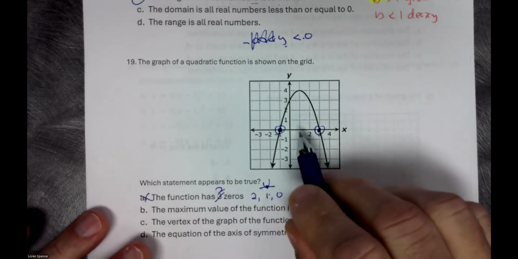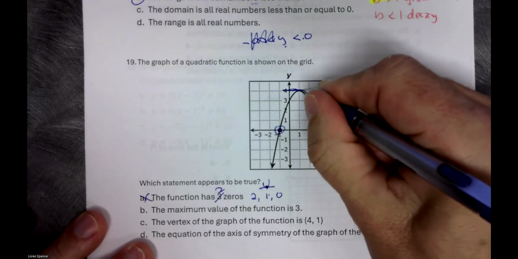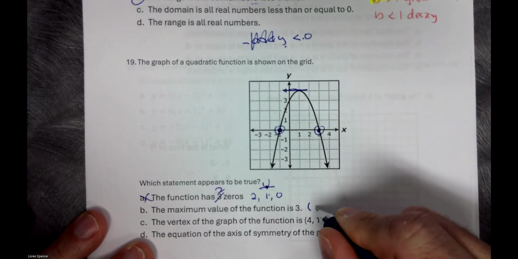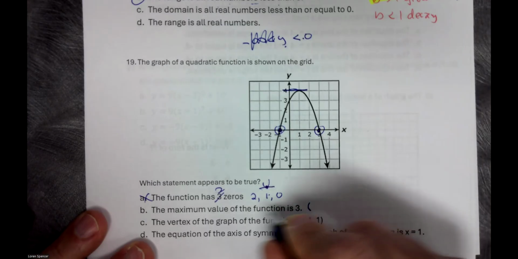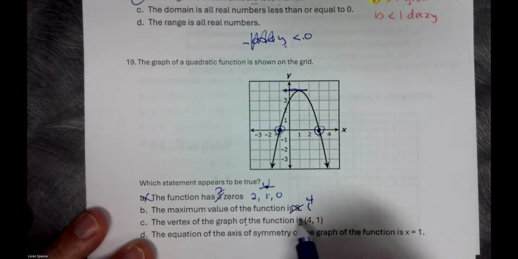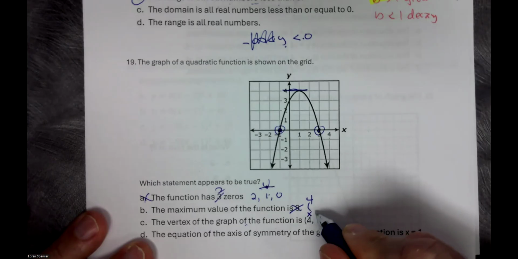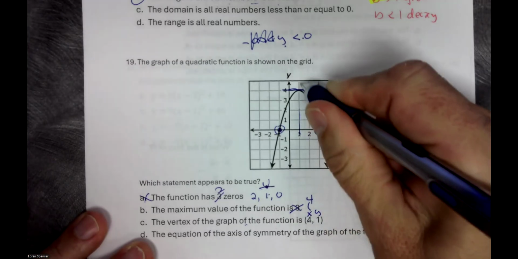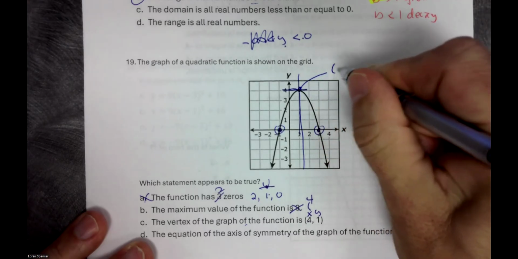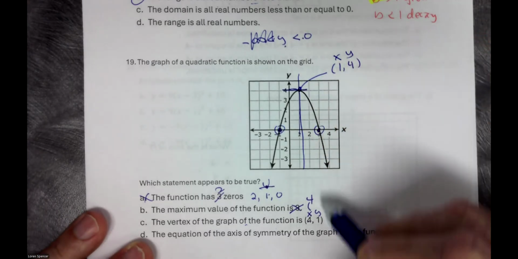The maximum value is 3. When I look at this, my max value is right here, and it's at 4. So the maximum value is not 3, it's 4. The vertex of the graph is 4, 1. Be so careful with this. This is an X and this is Y. My vertex in this case is 1, 4. See how they try to trick you? Always check your X and Y's.